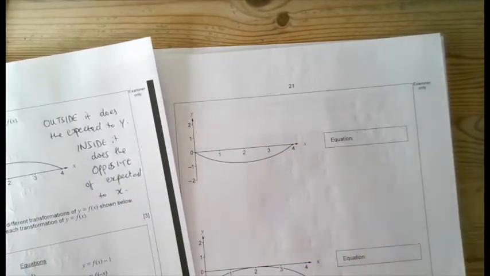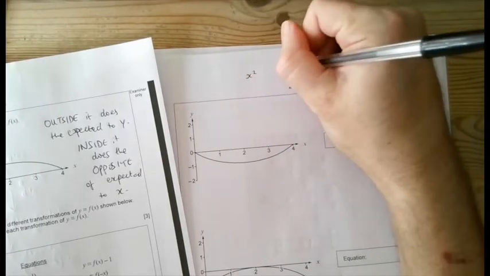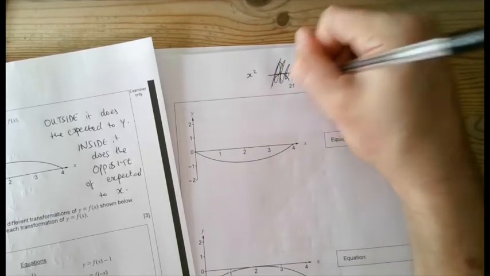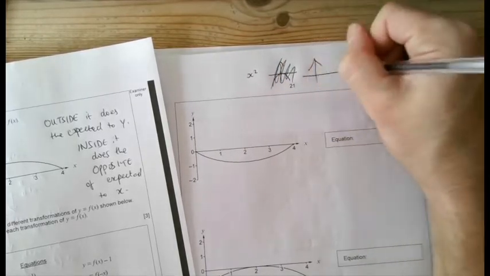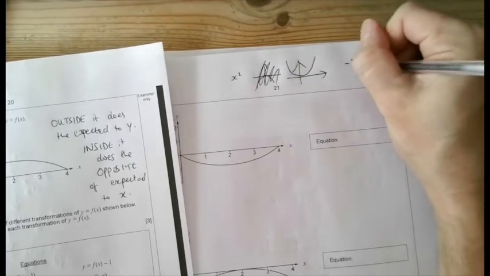Now, lo and behold, it's the only case that I haven't described. The next thing I'm going to do is just draw a very quick graph of x squared. Now you should know what that looks like. Well, turns out not even I do. X squared looks like that, okay? I was getting ready for the next bit.